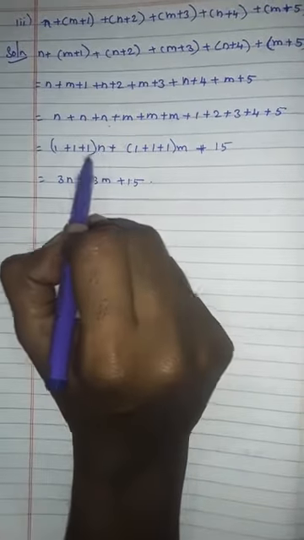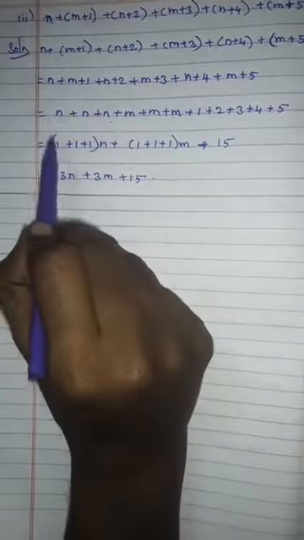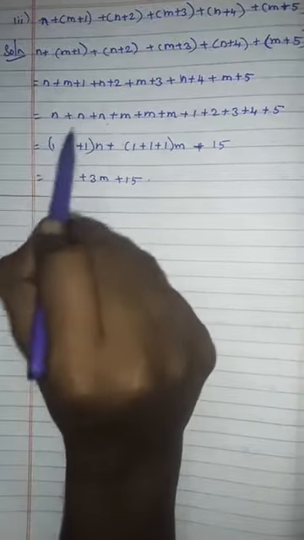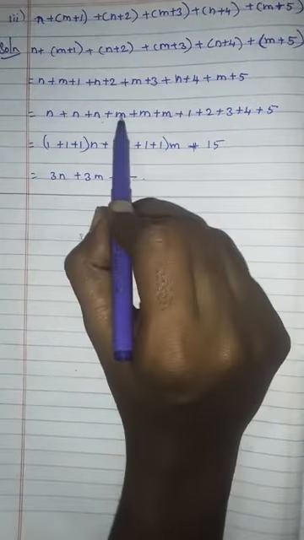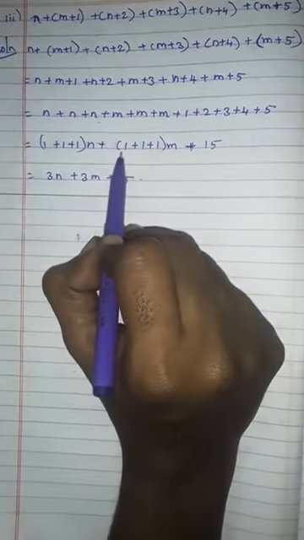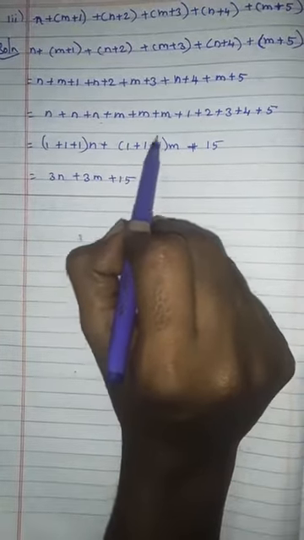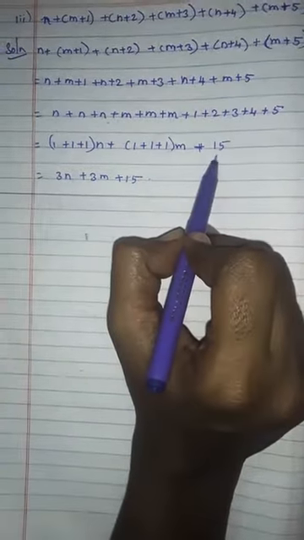After grouping the variables, you have to take the common variable and add the coefficients. Here the coefficient is 1 in all the three n terms, so 1 plus 1 plus 1 of n. In the same way for m, the coefficient is 1 for all the three terms, so we are writing 1 plus 1 plus 1 of m, and we are adding the constants, we get 15.